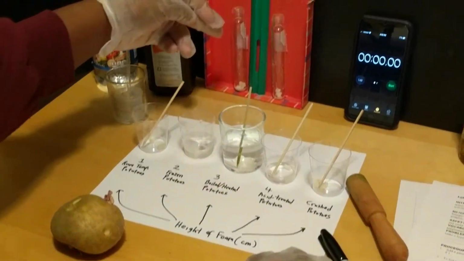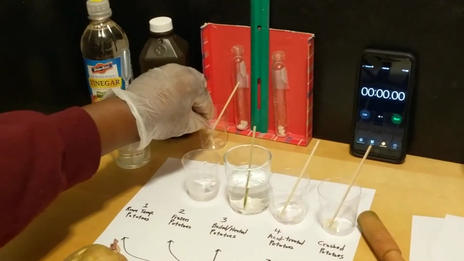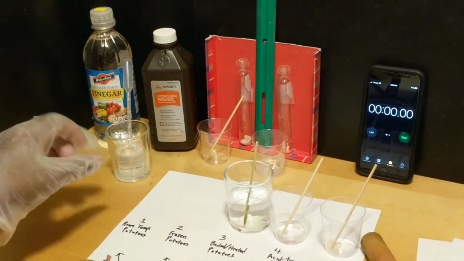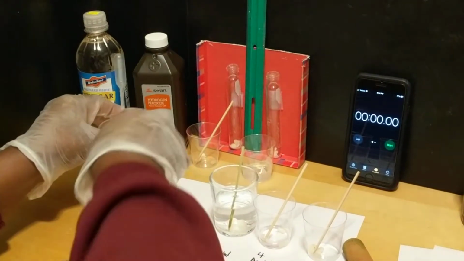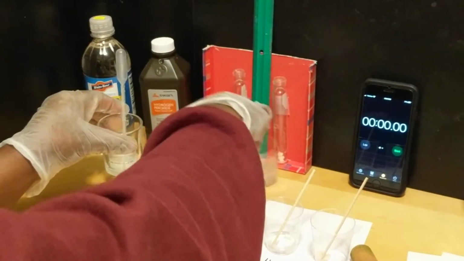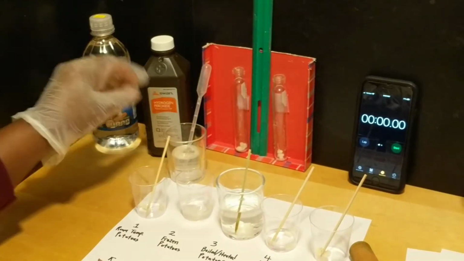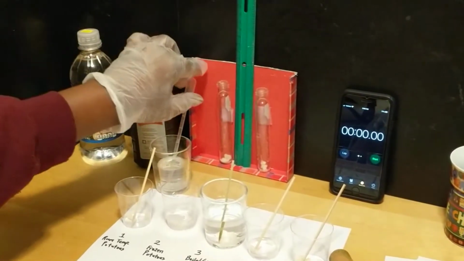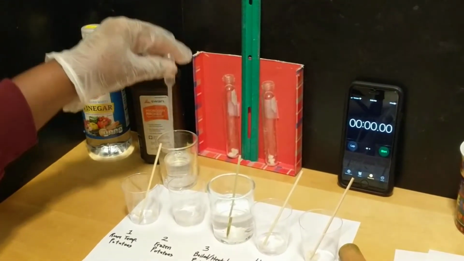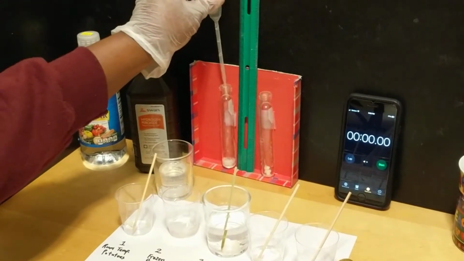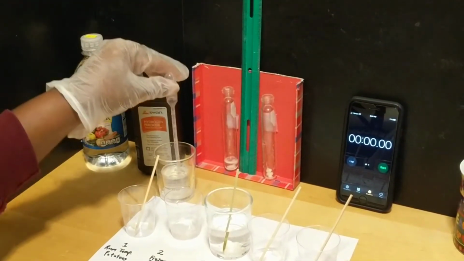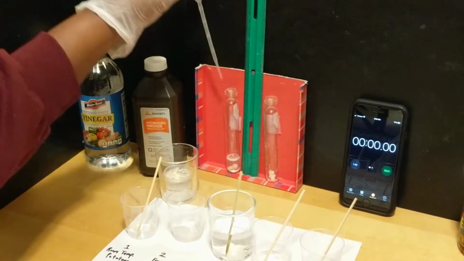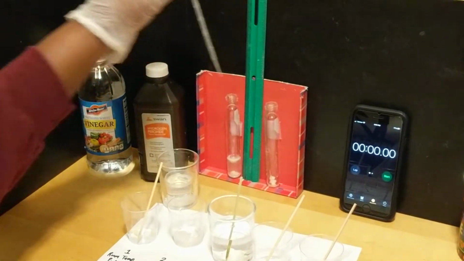Three potatoes were already added to this test tube. These are the room temperature potatoes. Three were also added to the cold one. And what I'm going to do next now is to add 5 milliliters of the hydrogen peroxide, which I store in brown bottles so that it doesn't decompose into water. So I'm just going to use the pipette and quickly add this. And after adding it, we're going to set the timer to 5 minutes.